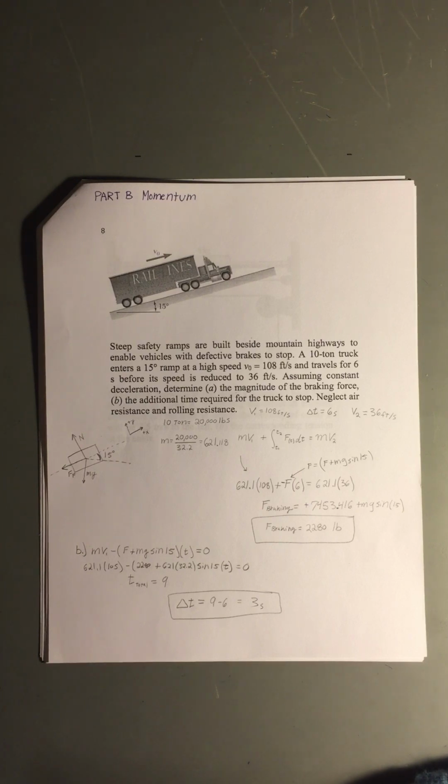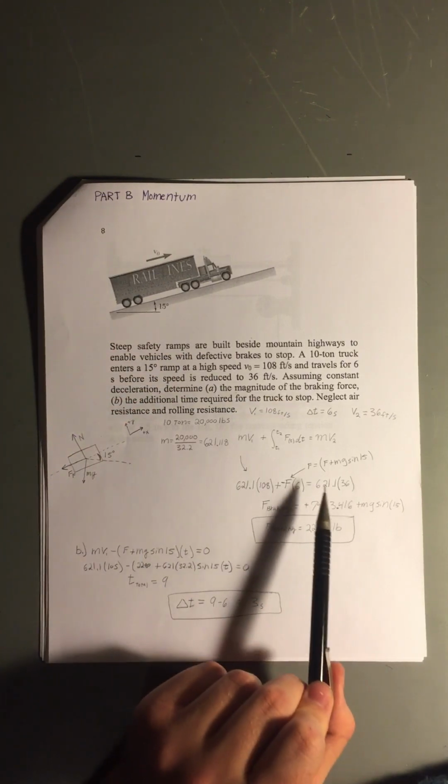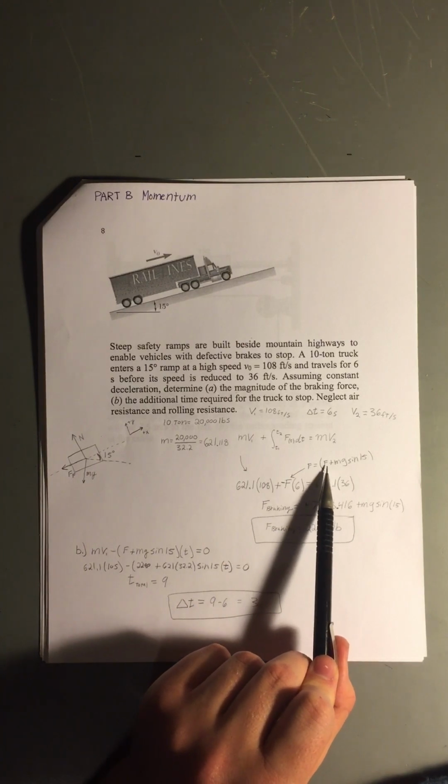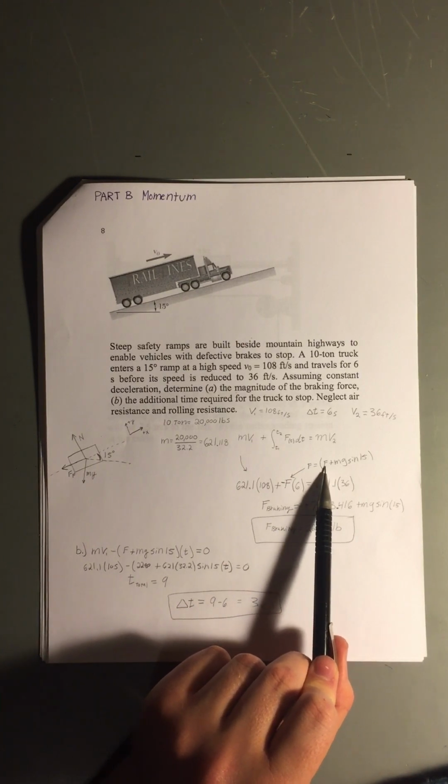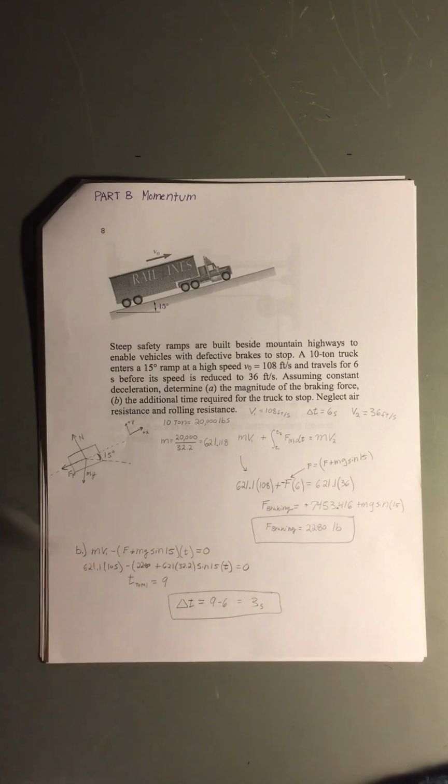We just need to recognize that since we don't need to integrate in this instance because force isn't a function of time, we can just know that impulse will be force times our delta t, which was given to us. And looking at our free body diagram, we know that our force is F, which is what we're trying to find, the braking force, plus mg sine 15, the angle of the ramp here.